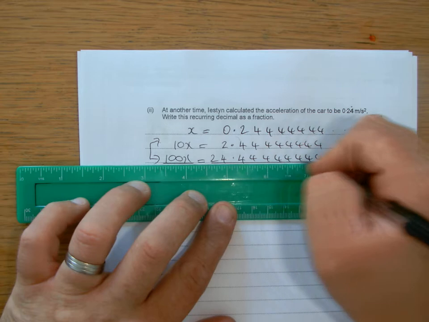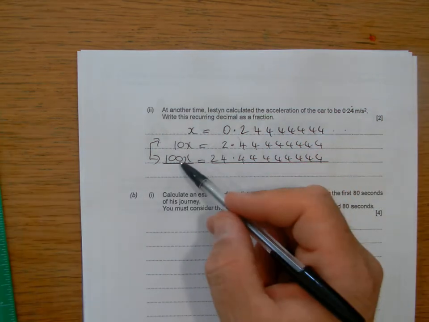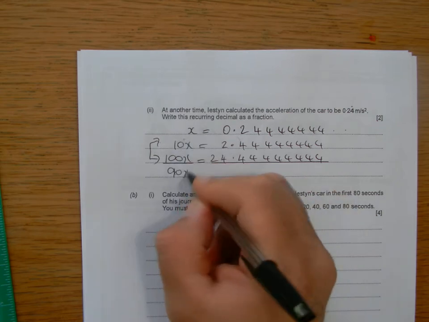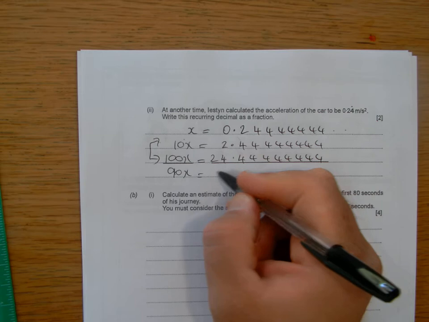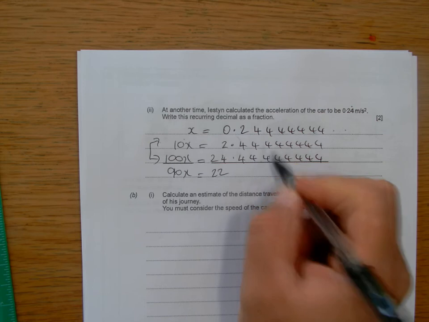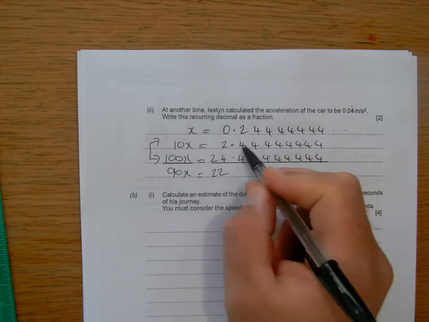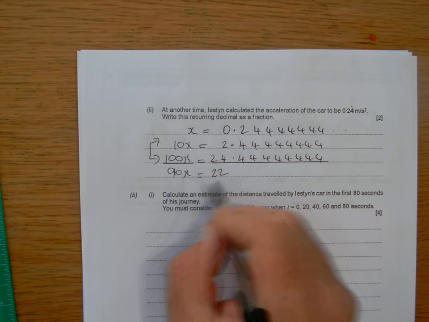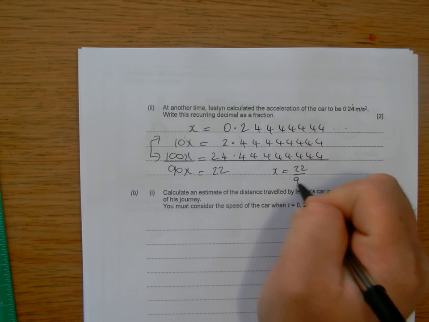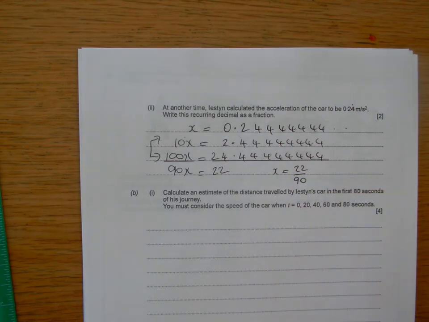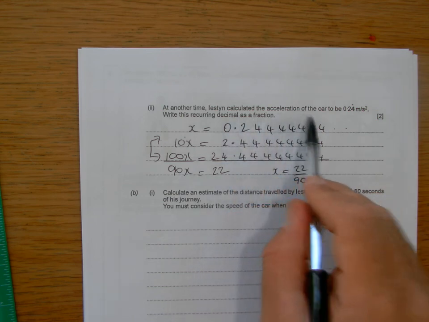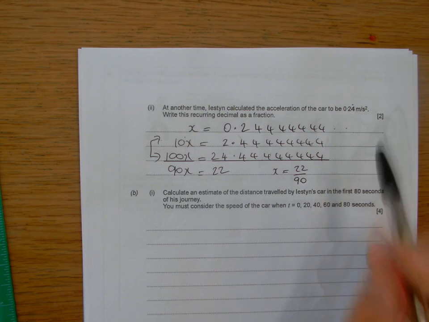So we've got 100x take away 10x is 90x. 24 take away 2 is 22, and then the 4's, you can see, will make it 0, 4 take away 4 is 0, 4 take away 4 is 0, so we end up with this here: 90x is 22, so x will be 22 divided by 90, and there's our answer. Take the 90 over, divide, and it doesn't say simplify, it doesn't say in its simplest form, so I'm going to leave it like that because it doesn't ask me to simplify.